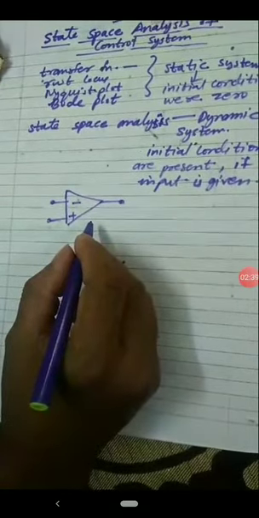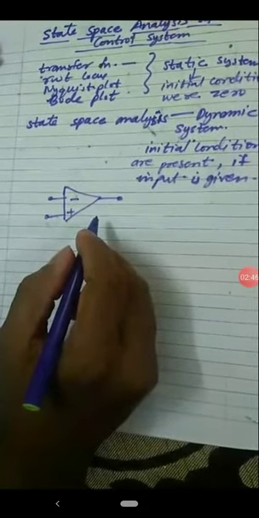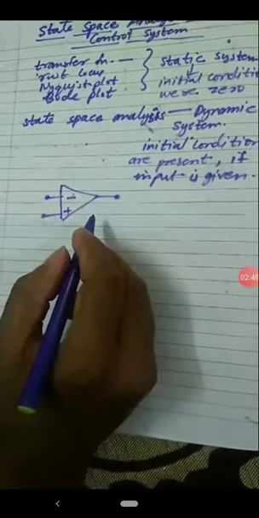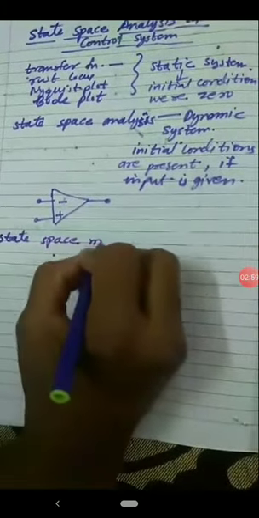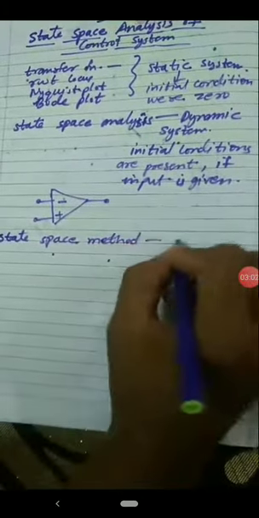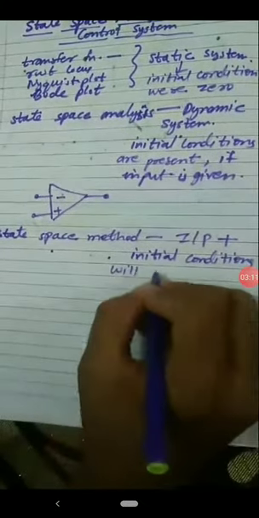Therefore, it is required to consider the initial conditions with input so that we can get the correct result. So in the state space method, input and initial conditions both will be considered.